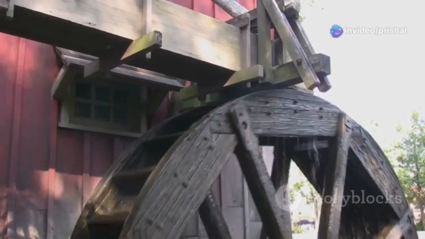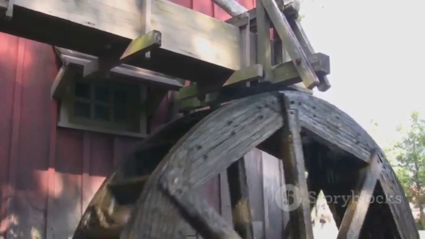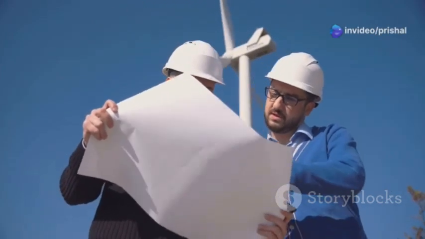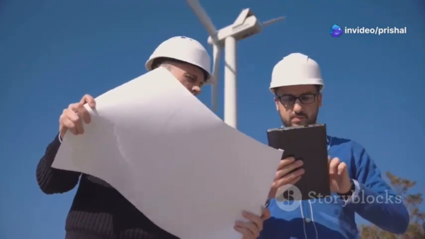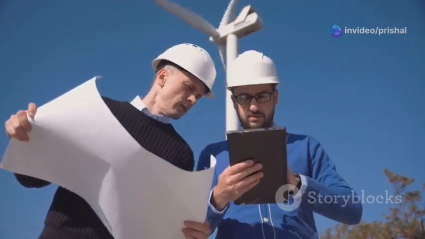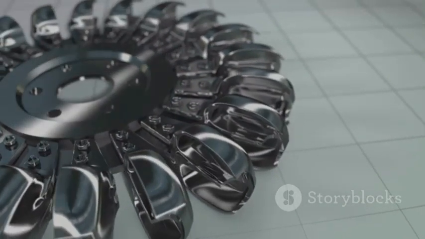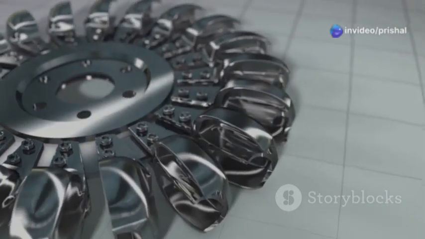It's like a water wheel on steroids. Modern turbines are far more efficient and powerful than their ancient counterparts. But just like you wouldn't use a scooter to win a car race, we need to choose the right turbine for the job. The selection process is crucial to ensure optimal performance. There are a few different types, each with its own strengths and ideal operating conditions. Understanding these differences helps us make the best choice.